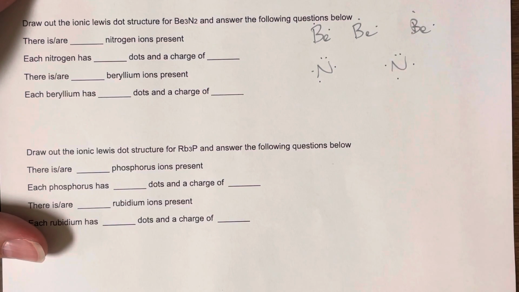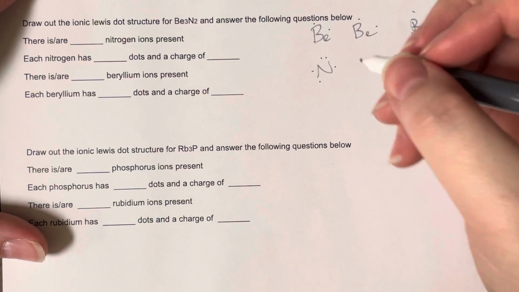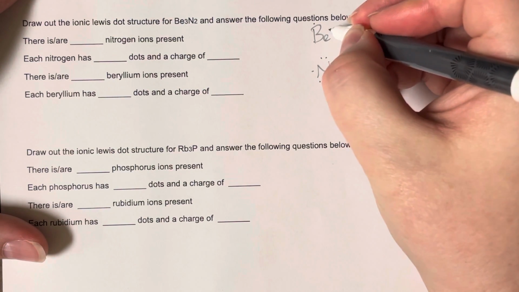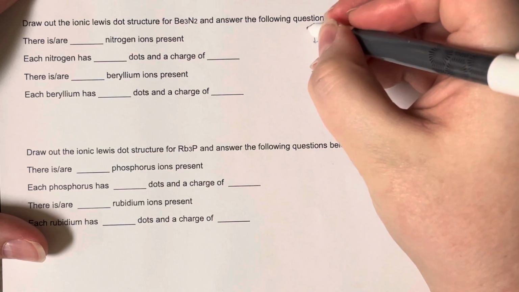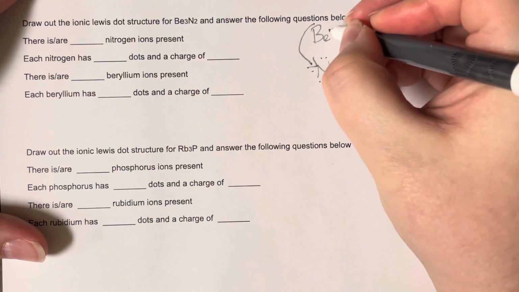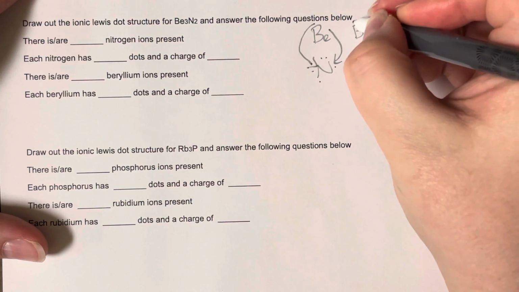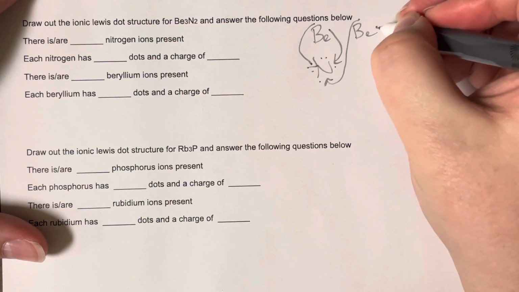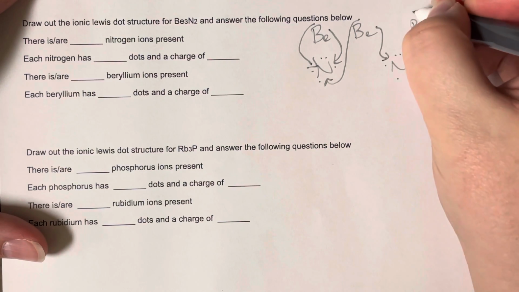Okay, and I'm going to go ahead and start distributing electrons from my metal to my non-metal. So I'm going to find empty spaces for those electrons to go.